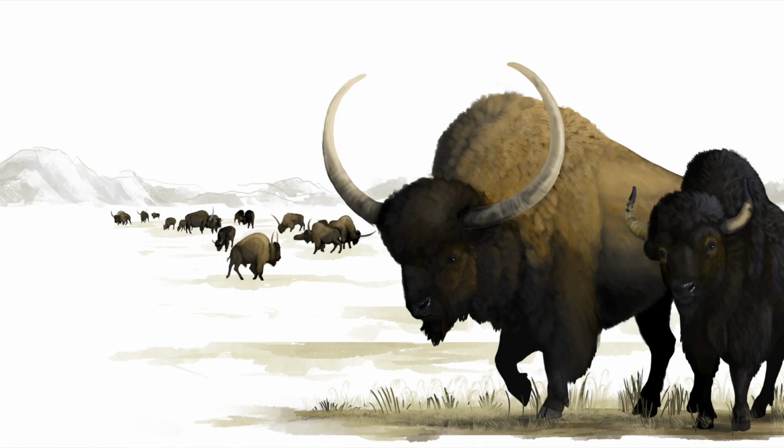I think probably what happened was the mastodon went extinct. Either they were overhunted or the climate changed, and then it became Folsom Man. Folsom Man is around 10,000 years ago. They were still hunting megafauna, but the mastodons were gone. They were hunting these giant buffalo, basically. So they had bison.